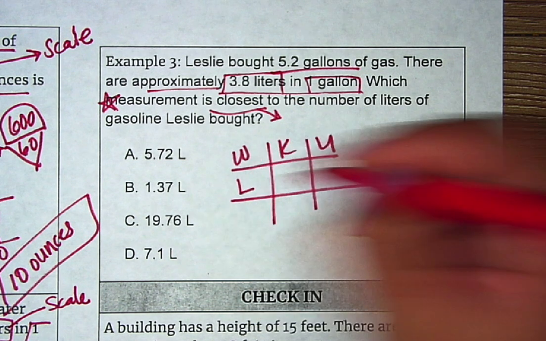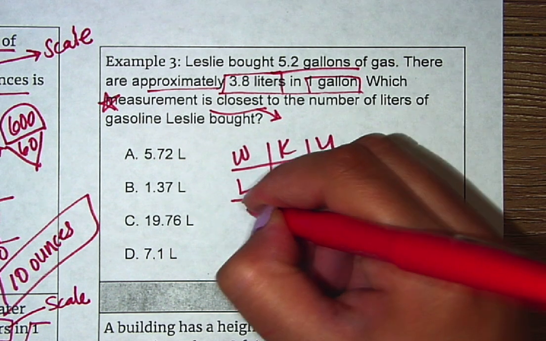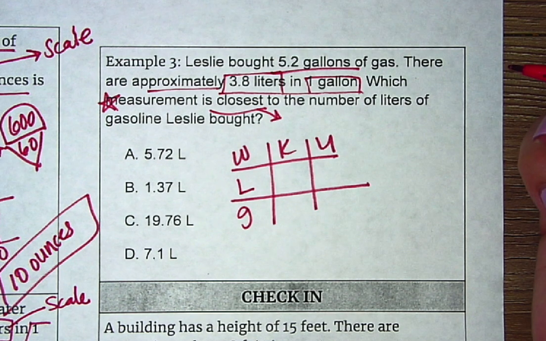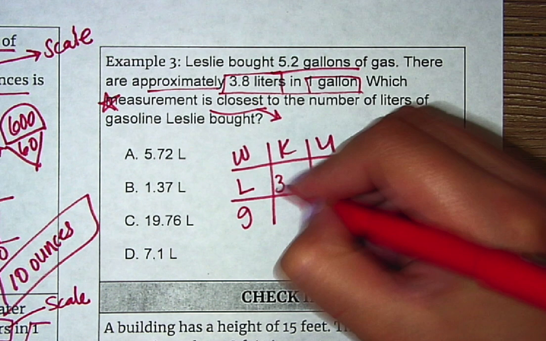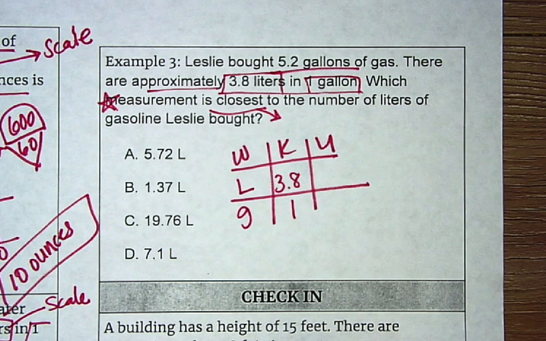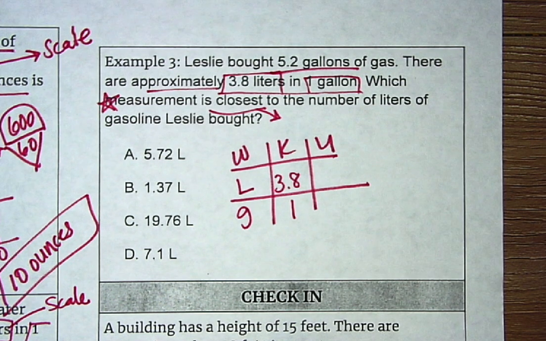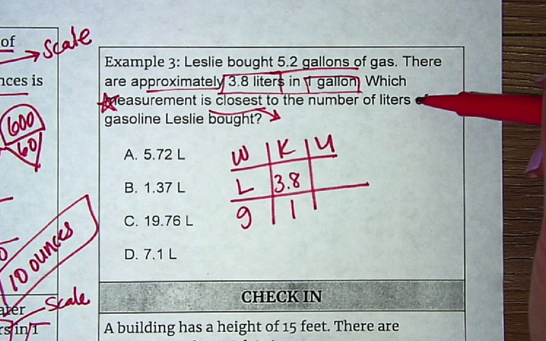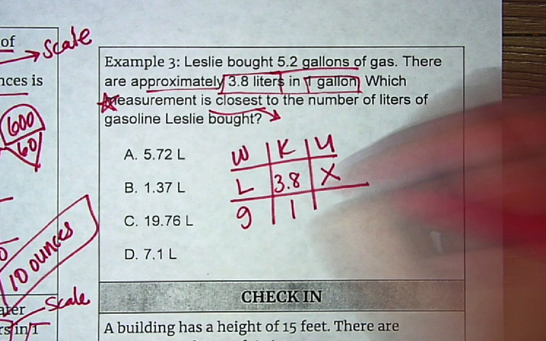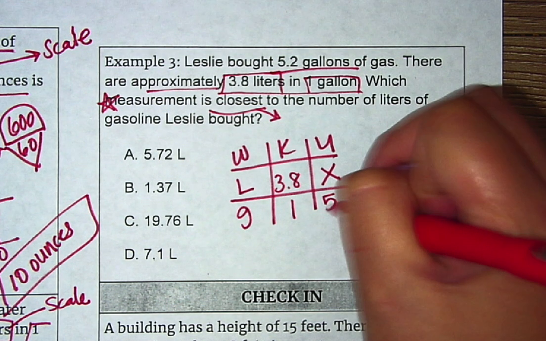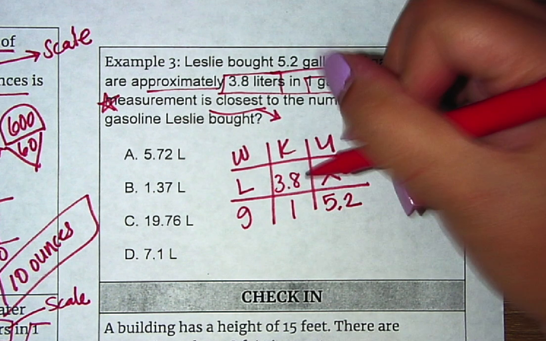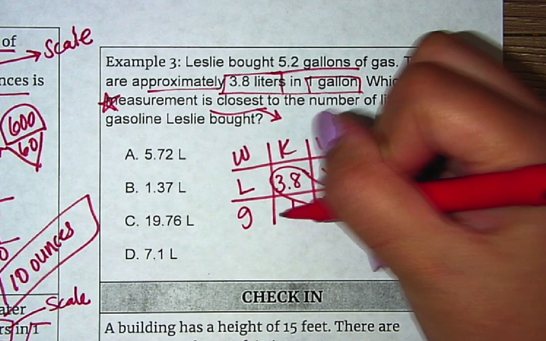I'm going to put L for short and then G for gallons. So I know that 3.8 liters is in 1 gallon. What I don't know is how many liters that makes, so I'm going to put an X. I do know how many gallons it is. It's 5.2. Okay, cross multiply and divide.